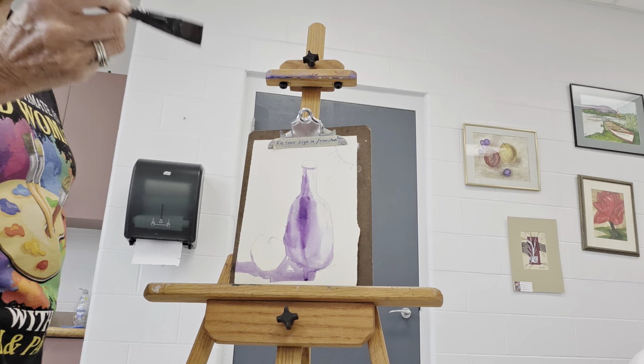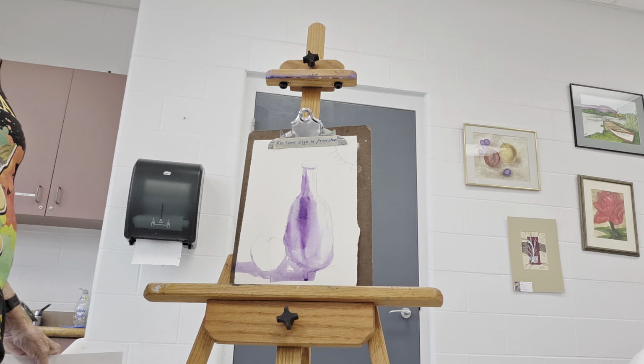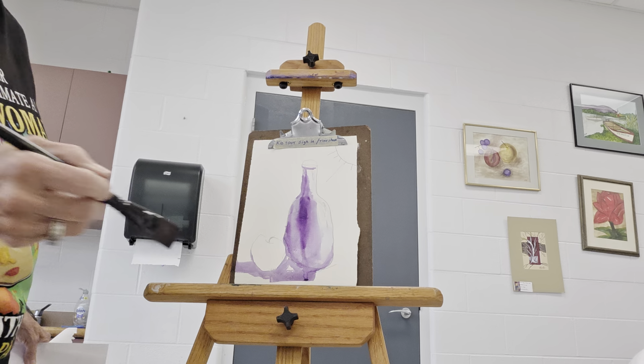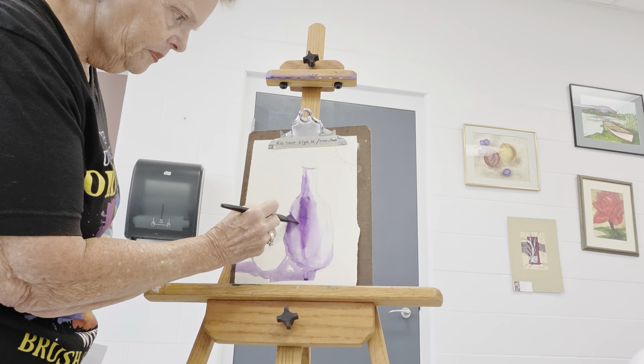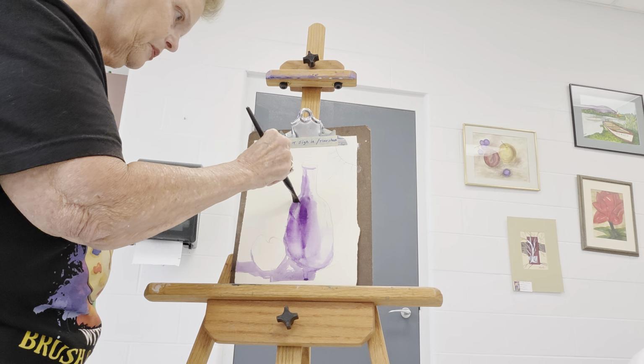Because when you go back in with too dry a brush or not enough paint on it, you bring paint up instead of, it's a great way to bring paint up actually. But that's not what I want to do. So let's bring a little bit more of this in here. A little more paint. Okay, that helped.